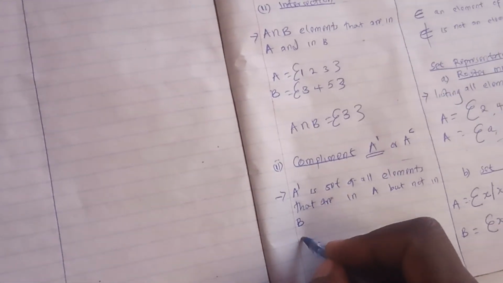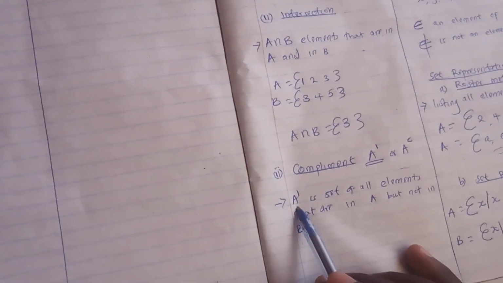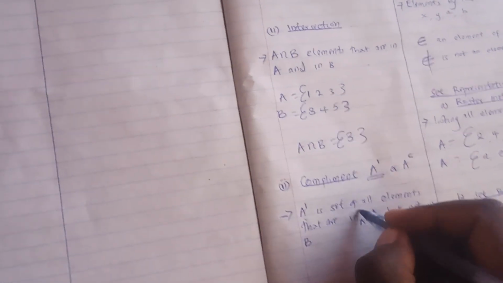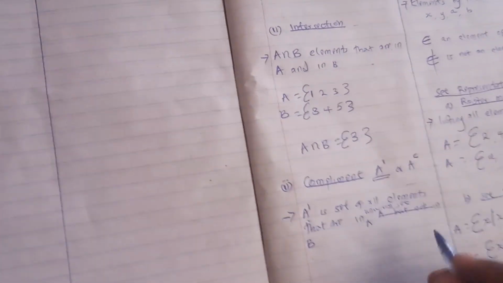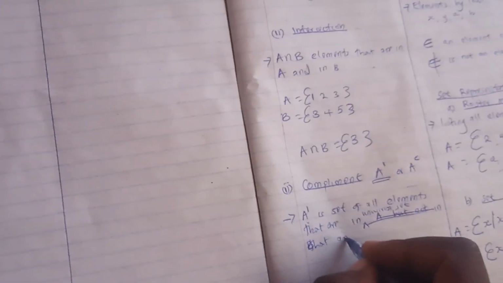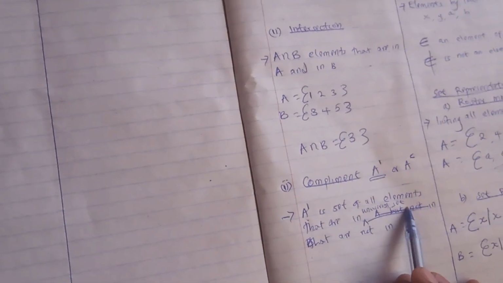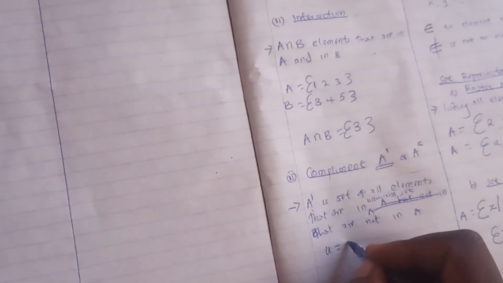For example, we have a question giving us our universal set as 1, 2, 3, 4, and 5.